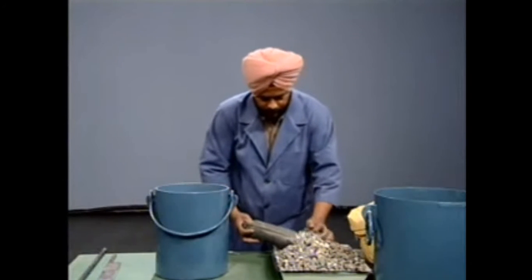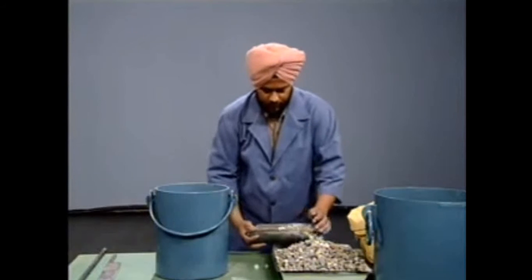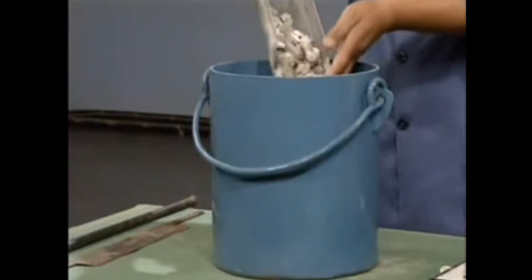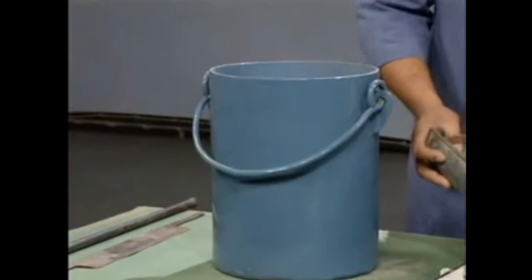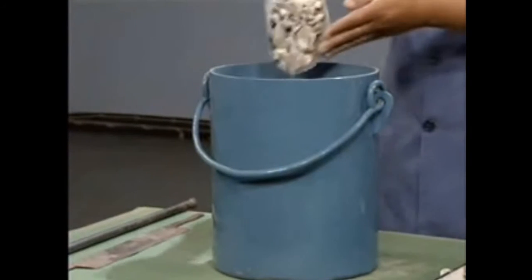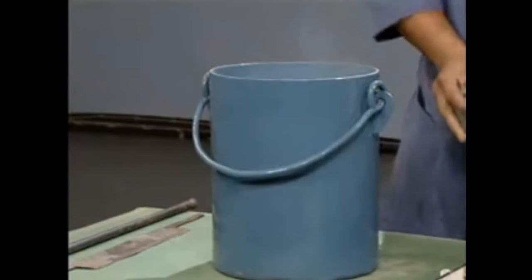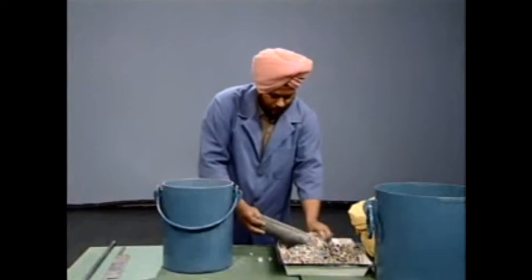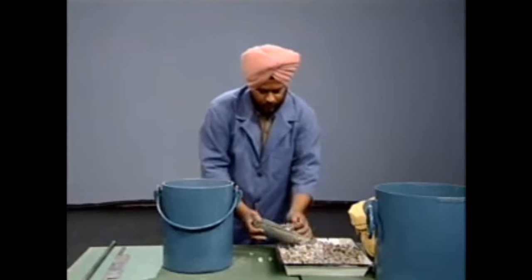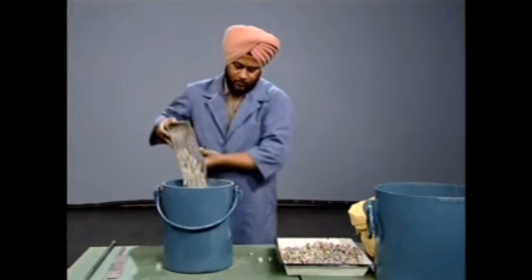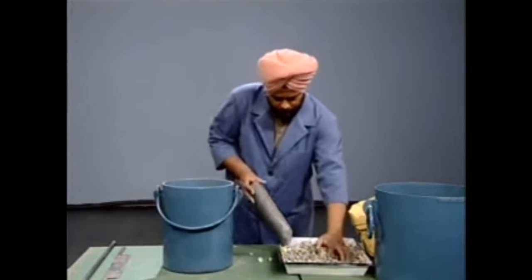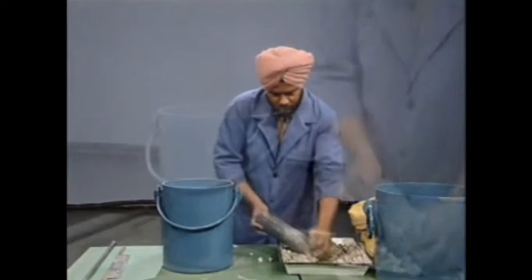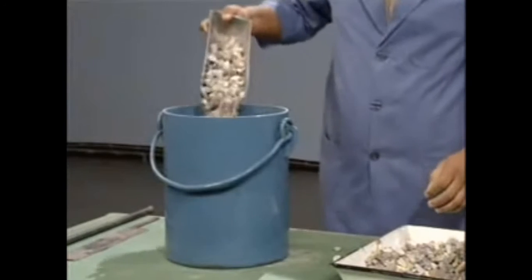Now fill the measure loosely with the aggregate to overflowing by means of a scoop. Now we will fill the aggregates in 3 layers. So this is the first layer. The height of fall of aggregate should not exceed 5 cm from the top of the measure. When you drop the aggregates from the scoop, care should be taken to prevent the segregation of the particle sizes of the sample.